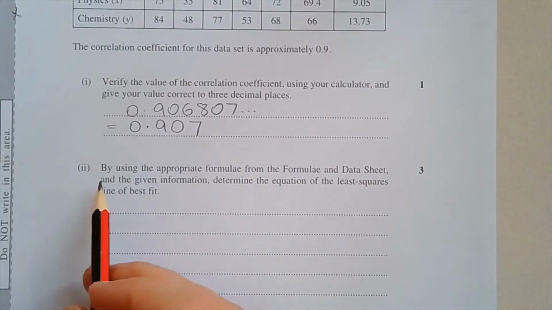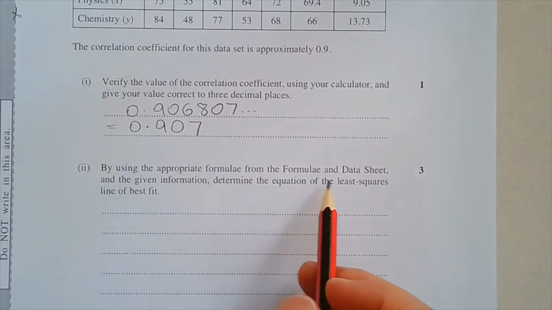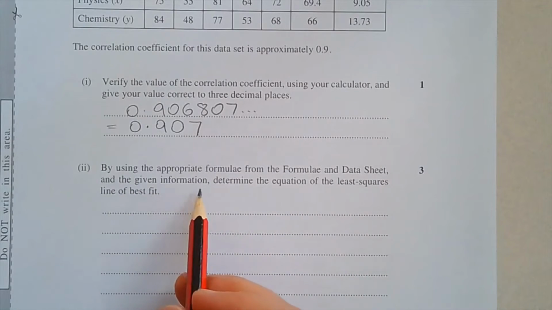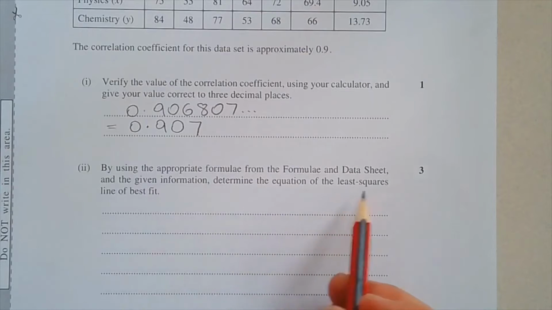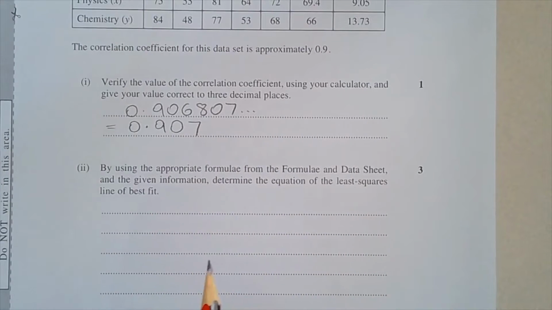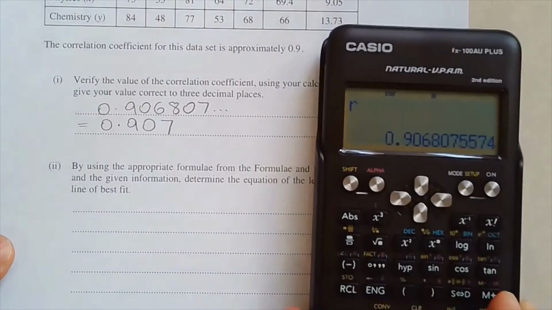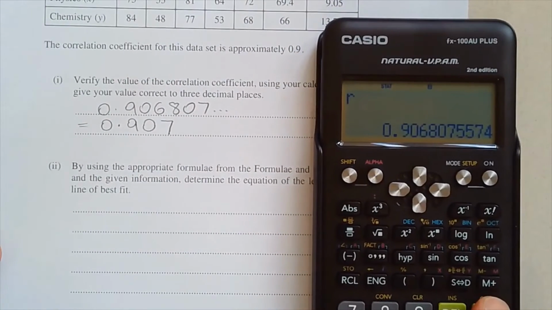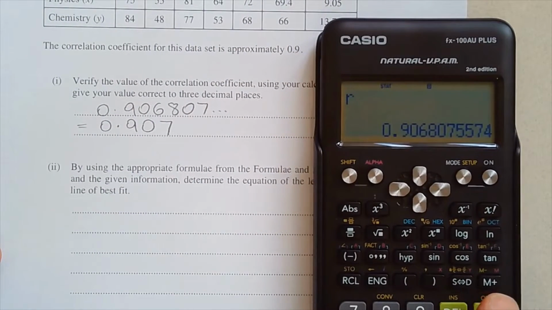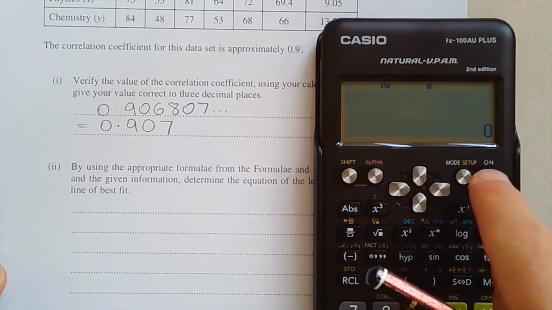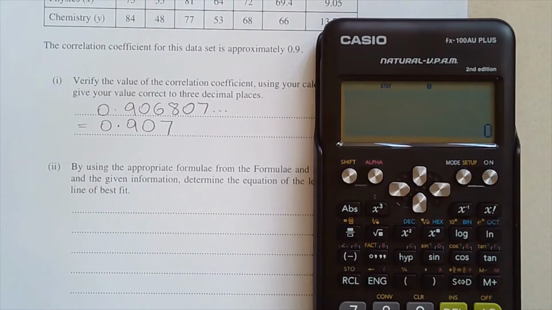Now part 2, by using the appropriate formulae from the formula and data sheet and the given information, determine the equation of the least squares line of best fit. Now in the previous syllabus, there were equations and formulae that you would need to use, but we can just use the calculator and get the calculator to determine the gradient and the y-intercept, of course. So we'll just do that.